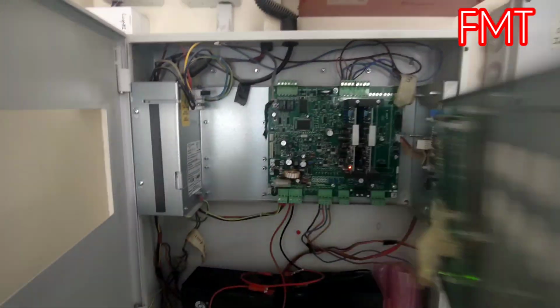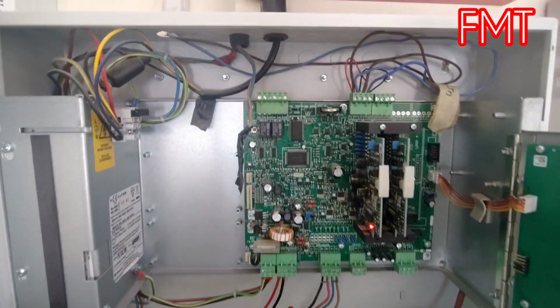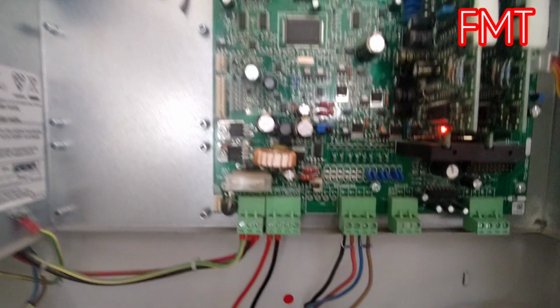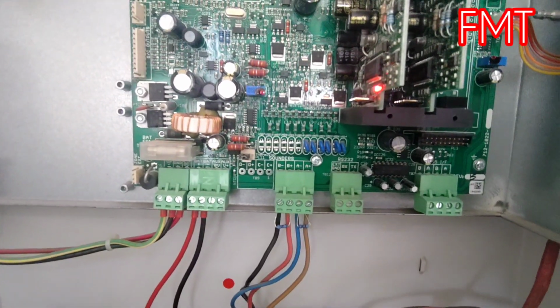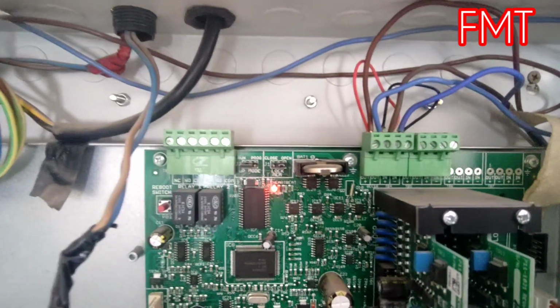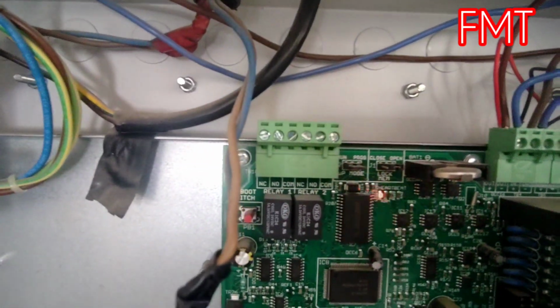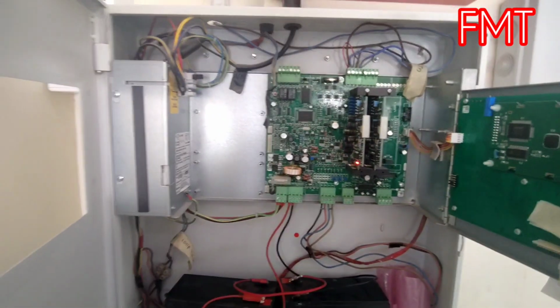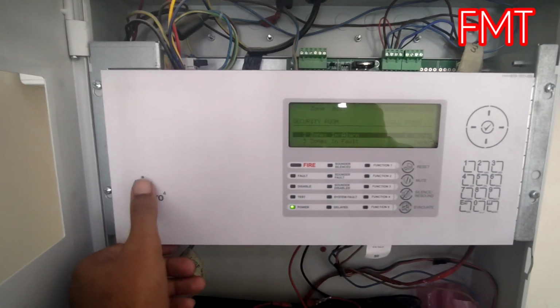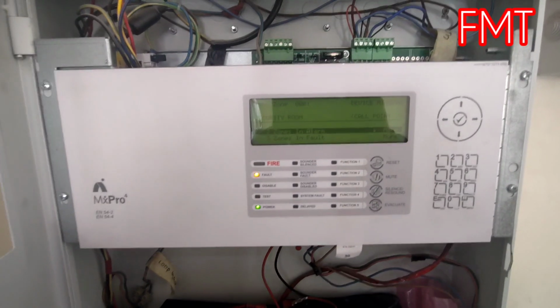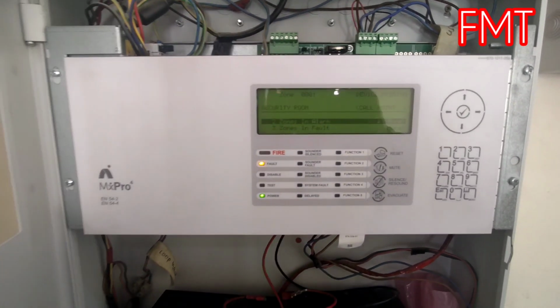Hello viewers, we will check the MX Pro addressable panel. We can see here sounder cables and battery, two loop cards and two loops, and two relays, alarm and fault. Let's see how we can check the troubles in the panel.